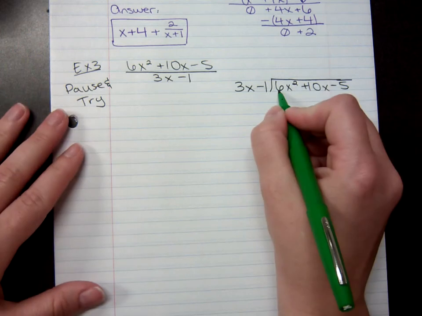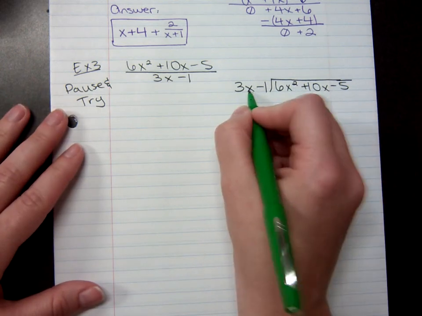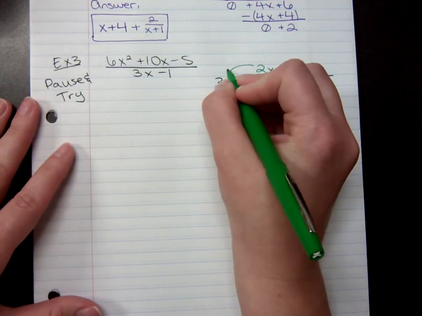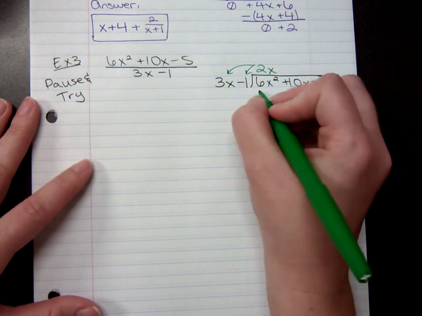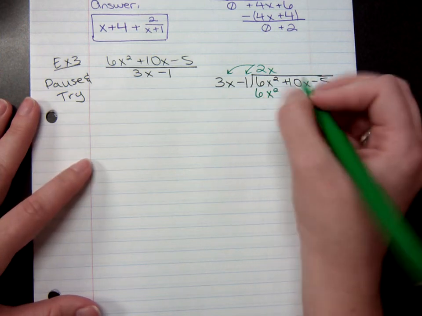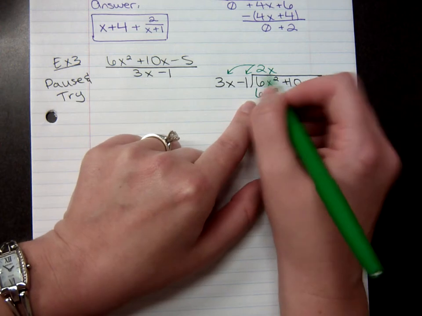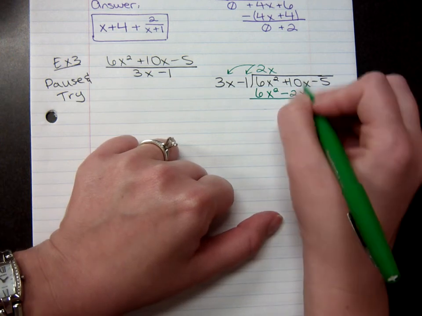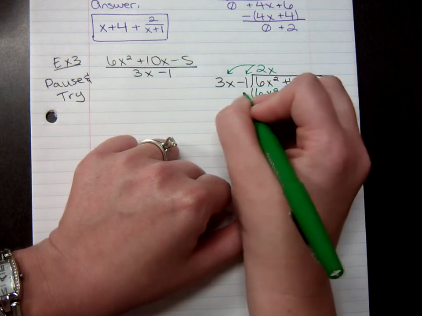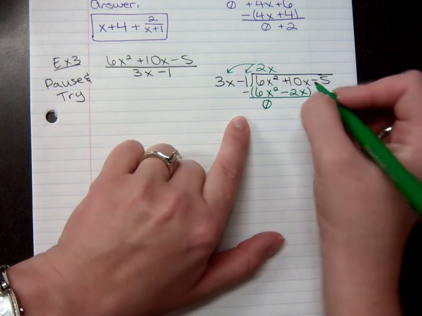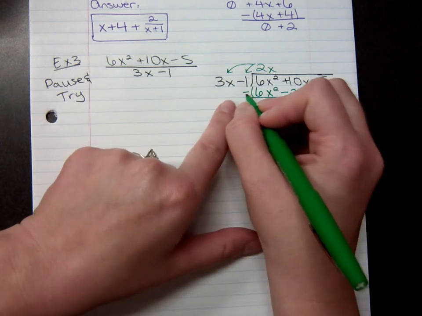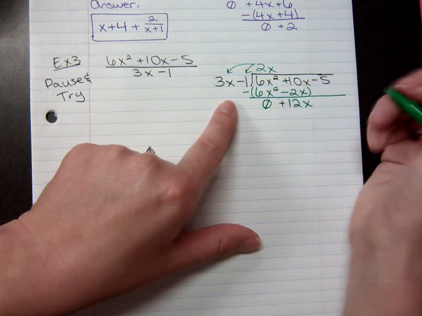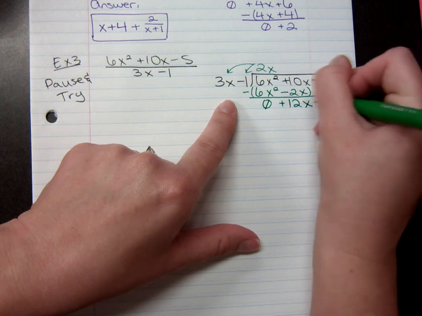You're going to do 6x squared divided by 3x, which is 2x. You do 2x times 3x and 2x times negative 1. 6x squared, these should always match. And then 2x times negative 1 is negative 2x. We write that under the x term. Now we're subtracting. That should give you 0. Positive 10x minus negative 2x should give you a positive 12x. And then bring down your negative 5.